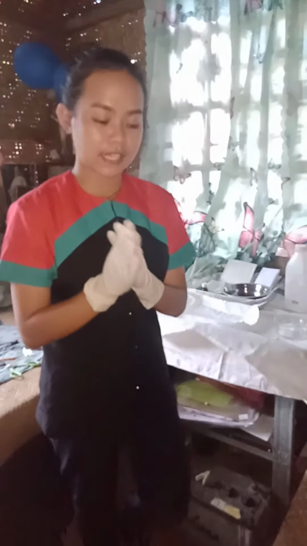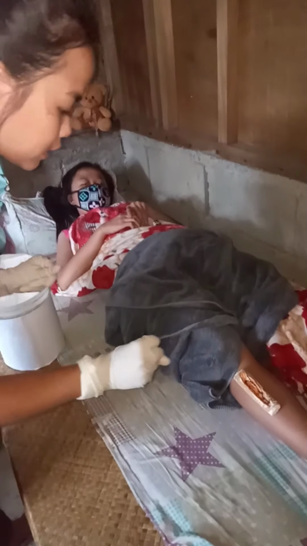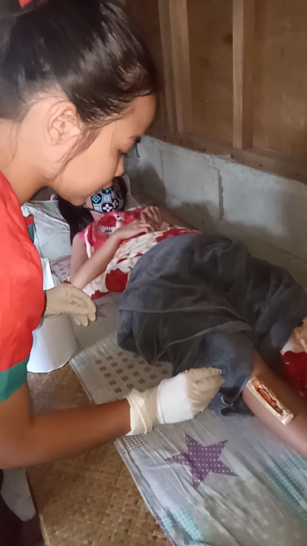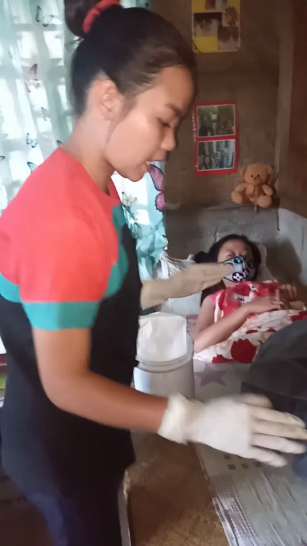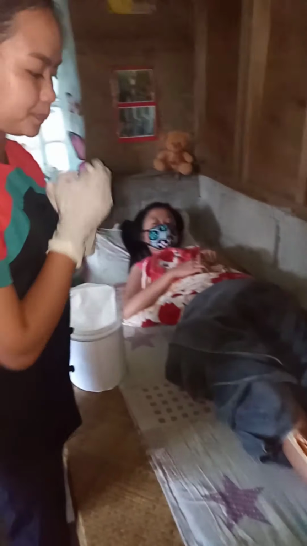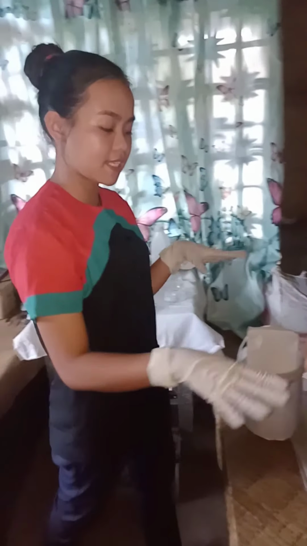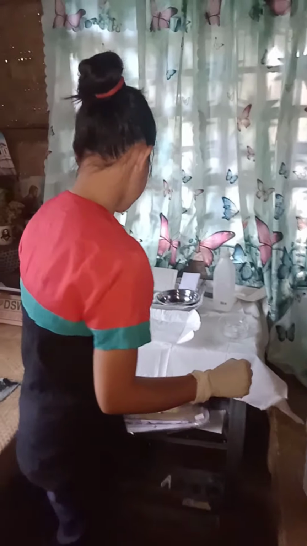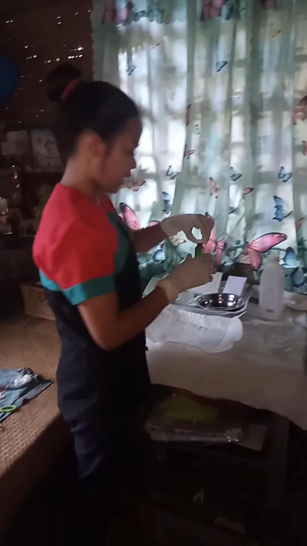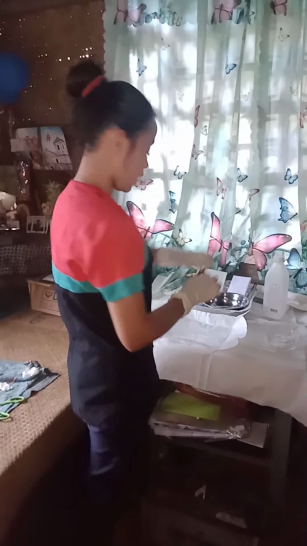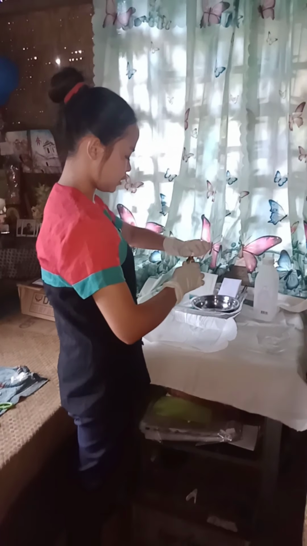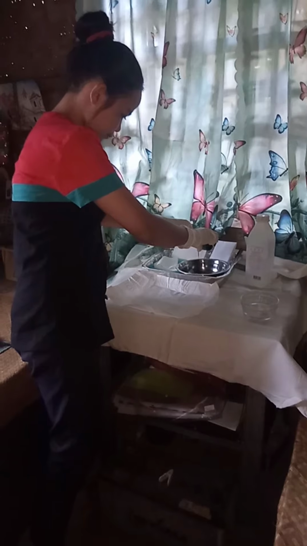Then after that, inspect for color of the wound, character of the drainage, type of suture, and the appearance of the wound as well. Then next, it is the time to cleanse our wound with this prescribed antiseptic solution. Then pour it into the sterile basin.